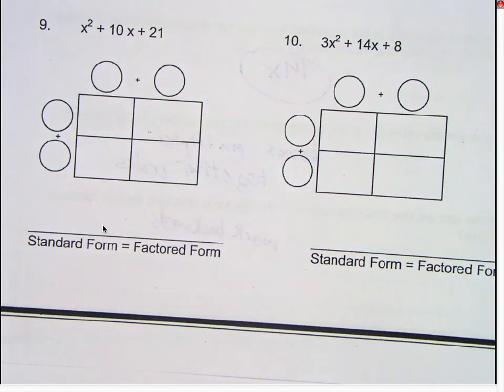For this one, how do we get the first one? So it's a little bit harder. For number 10, you know that the multiples of 3 are 3 and 1, and what are multiples of 8? We've got 1, 2, 4, and I want to make it 14. So 3 times 2 is 6 plus 4 doesn't make 14.